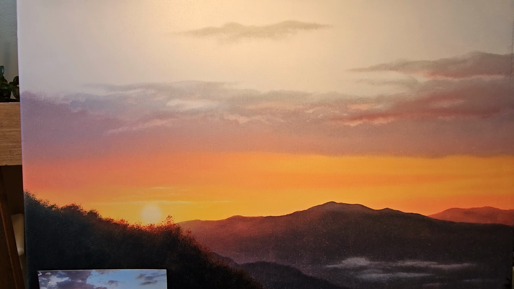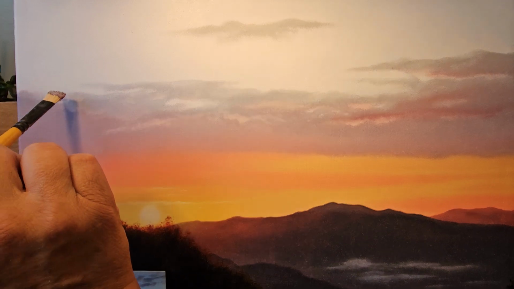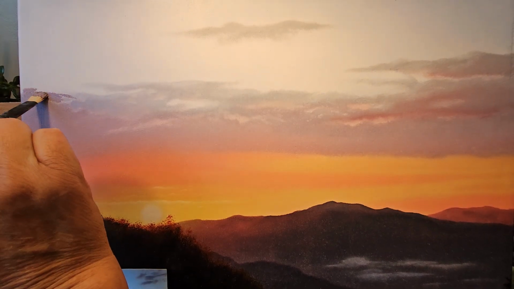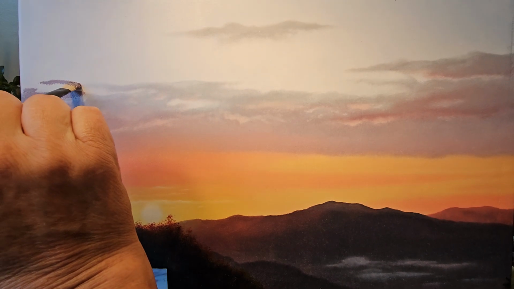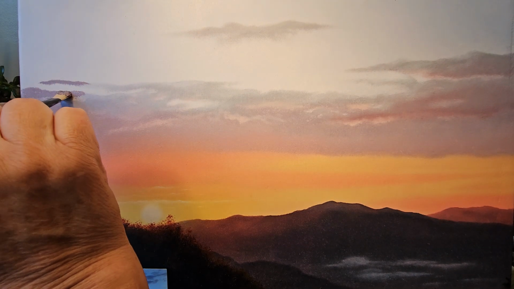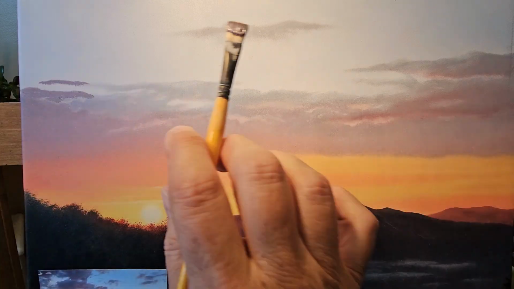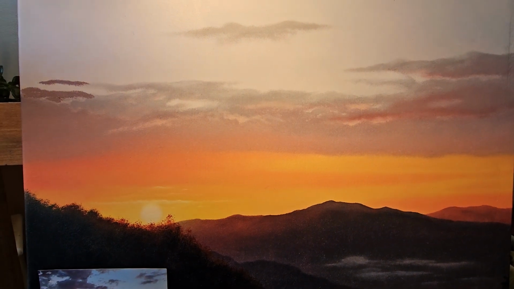Just going around with, we have kind of a purpley gray. I just mixed that last purple that I made in those clouds over there with my Payne's Gray mixture.